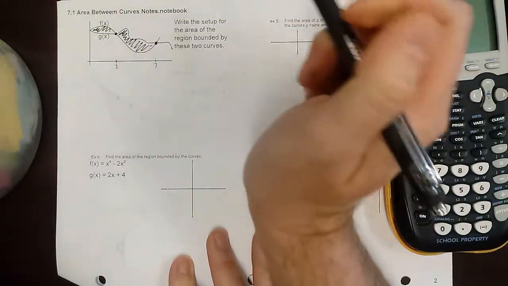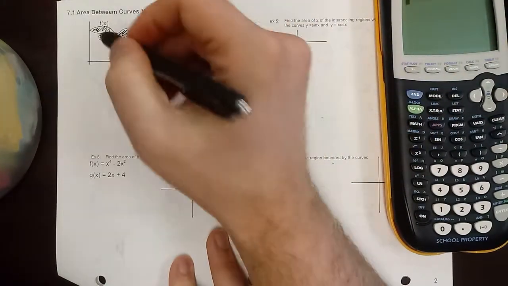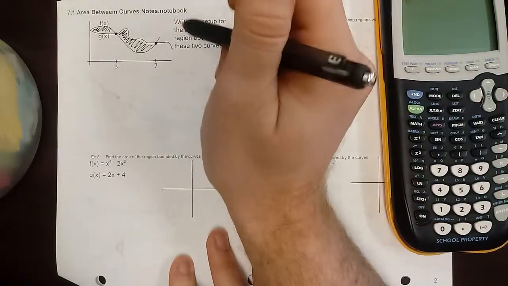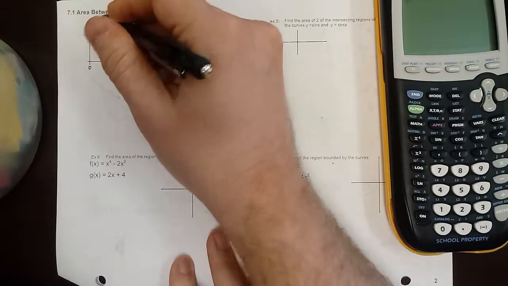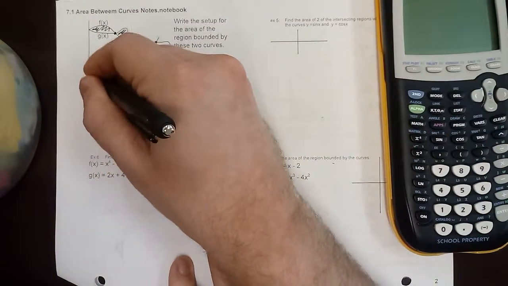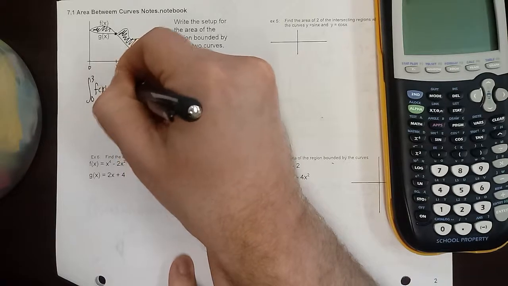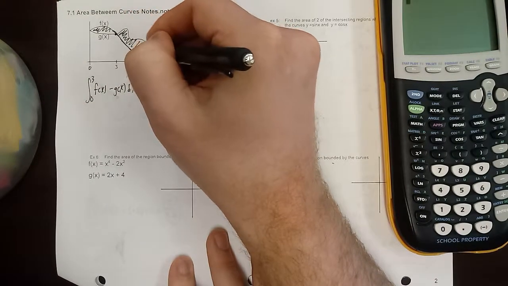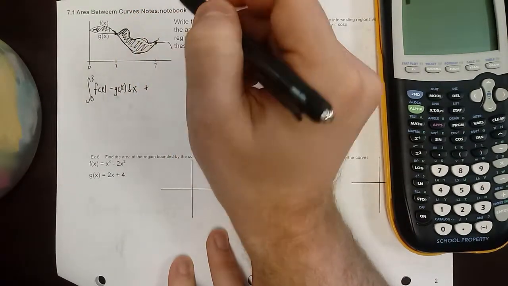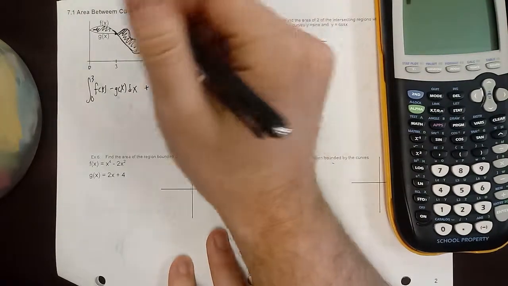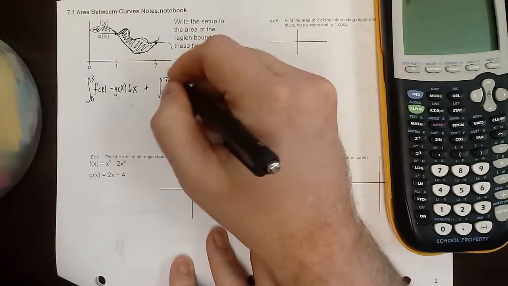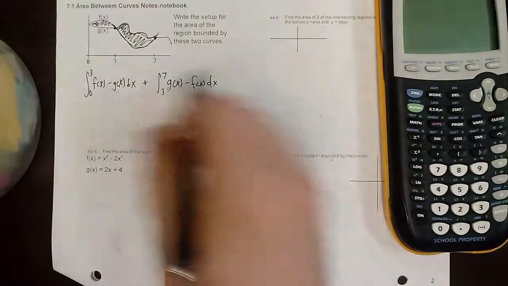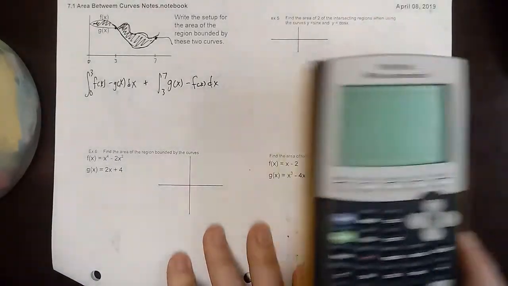And there is an element of common sense here. It's always top minus bottom. So that means if they change places, then we need to change our setup. So from 0 to 3, we can see that f of x is on top. So from 0 to 3, we can do f of x minus g of x dx. But then from 3 to 7, notice how f of x dips down and g of x becomes the victor, if being over is the winning, whatever. So then from 3 to 7, we'd have to do g of x minus f of x. So this is always something to keep in mind and pay attention to.